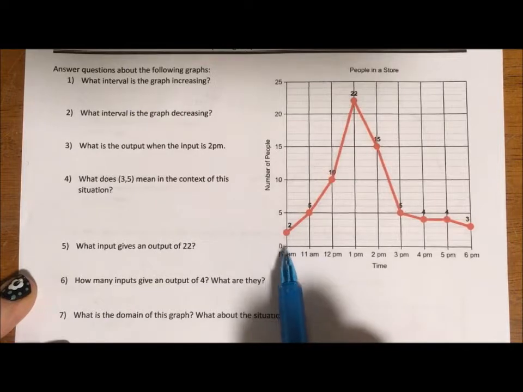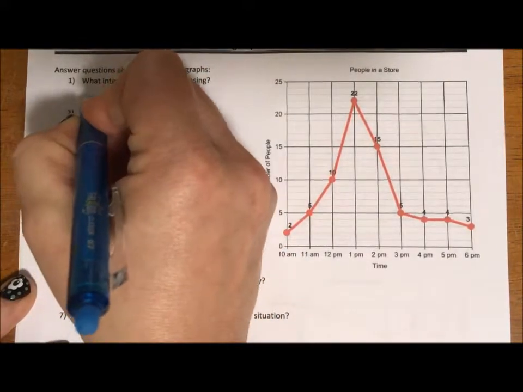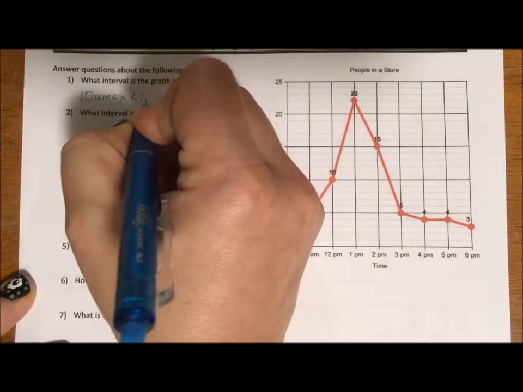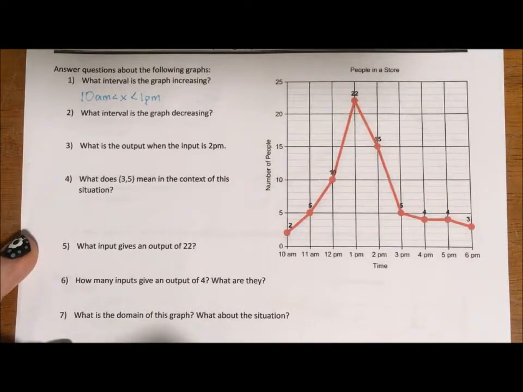Because we can't assume, for our interval, we are going to use non-inclusive inequalities. What I mean by that is I'm going to write 10 a.m. is less than x is less than 1 p.m. I didn't say less than or equal to because of the turnaround points. Now I can write this as an inequality. I also can write it in interval notation. And interval notation is just a faster way of writing it.